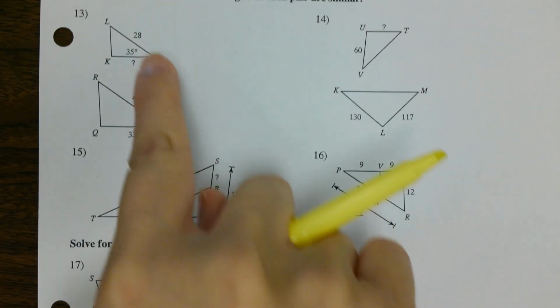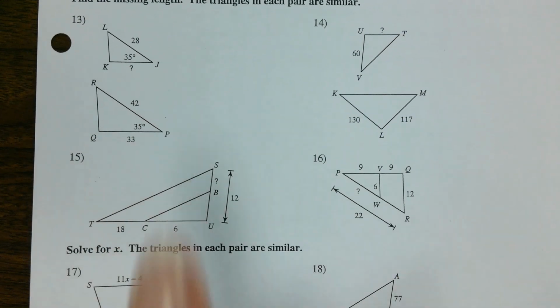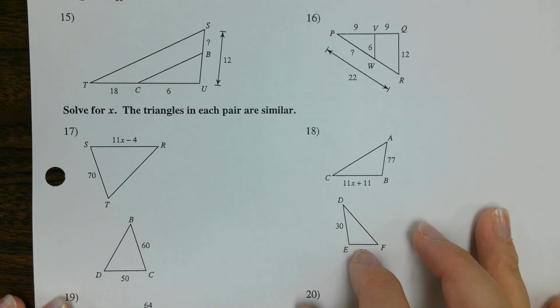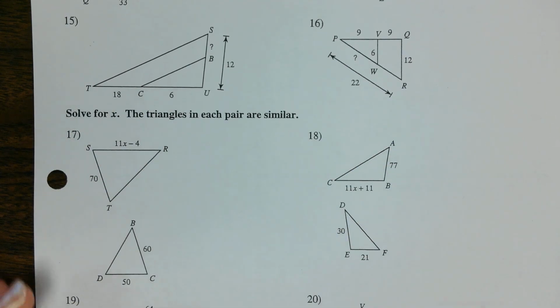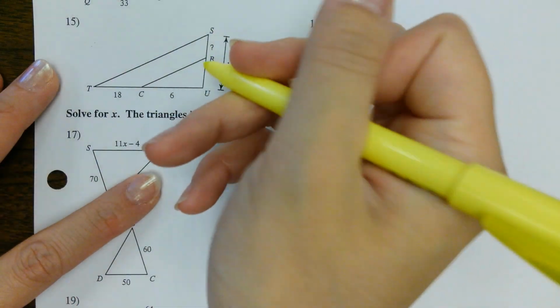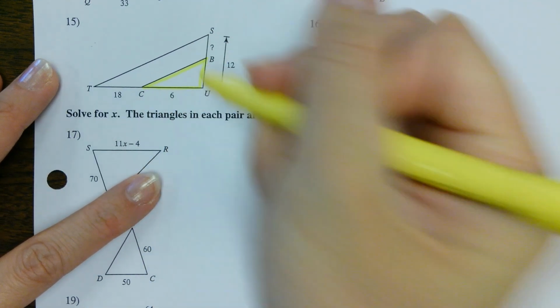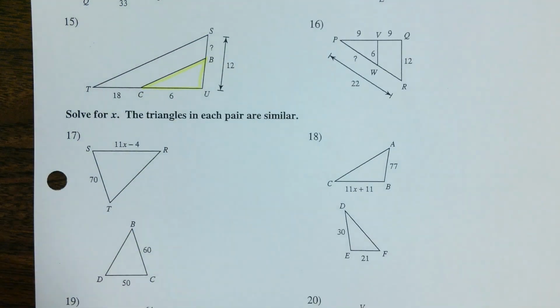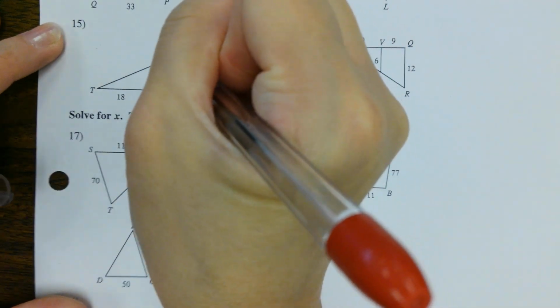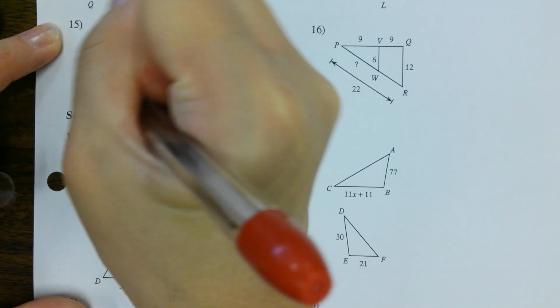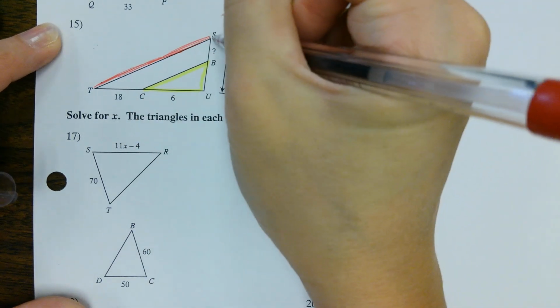So just like with these ones, when you're given two triangles, you know that you should probably do similar triangles. And that's exactly what you have to do. Your two triangles are this one right here and the big one right here, the whole triangle.